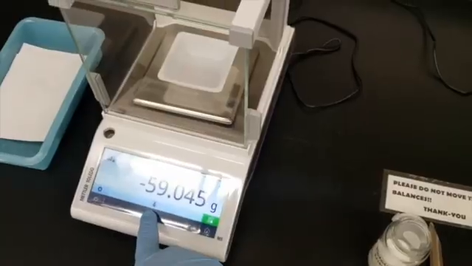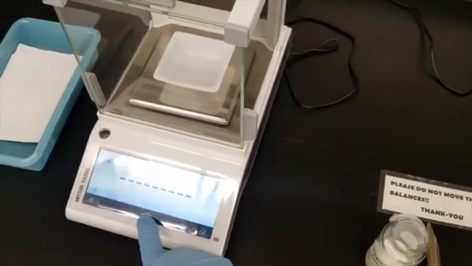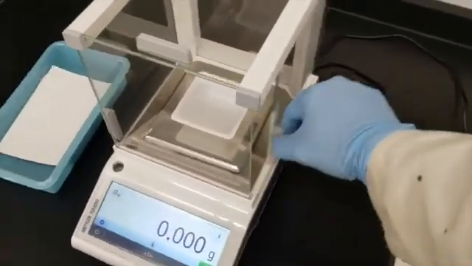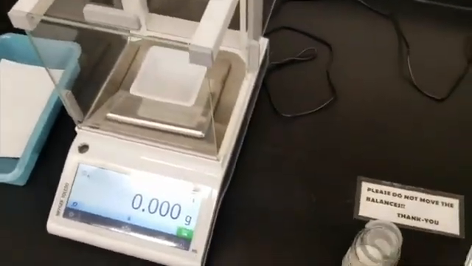So let's tare that. Oops, there we go. Now we're going to add our set amount of potassium nitrate here.